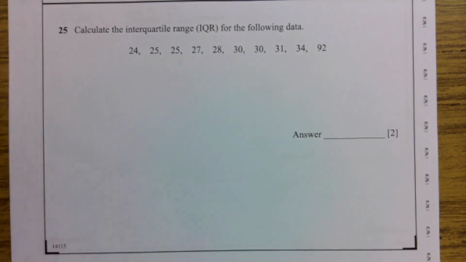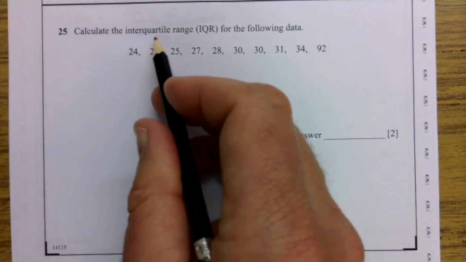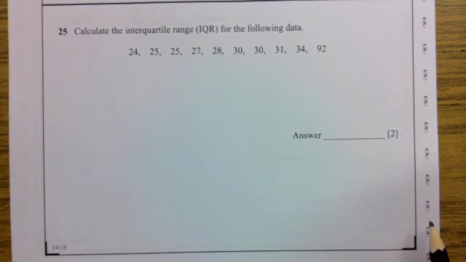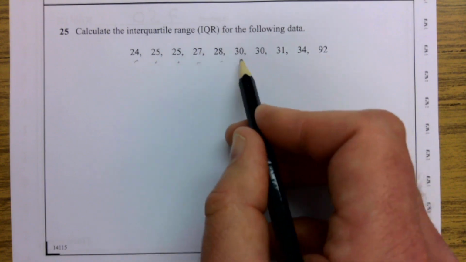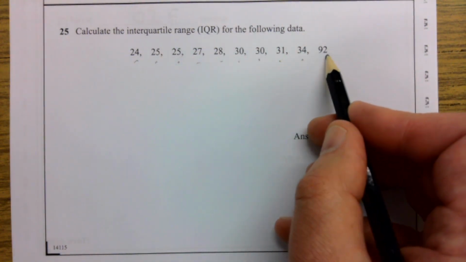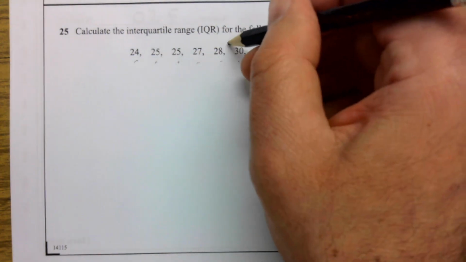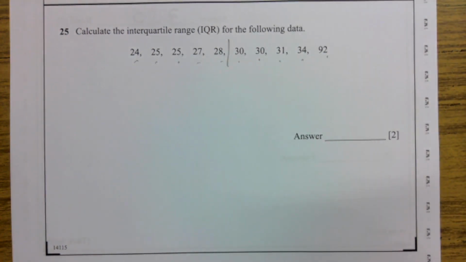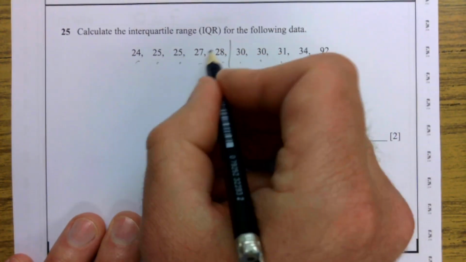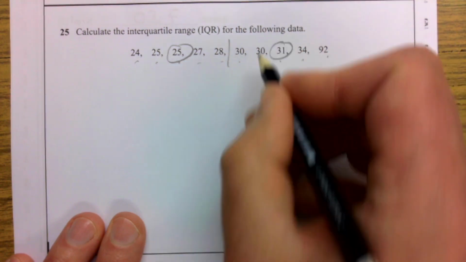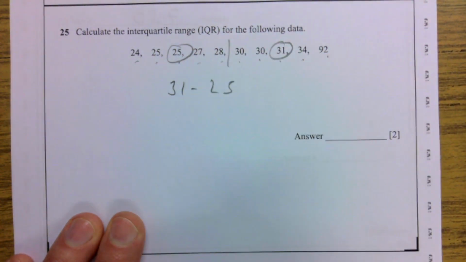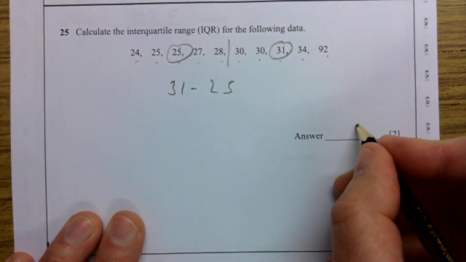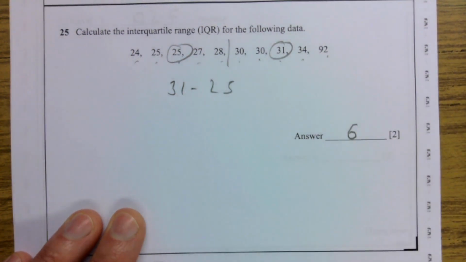On to question 25. Calculate the interquartile range for the following data. So we have 1, 2, 3, 4, 5, 6, 7, 8, 9, 10. If we're finding the median, we're going to be cutting off there. That means the quartiles are going to be half of this, so it's here and here. So we would do 31 take away 25, so our interquartile range is going to be 6.